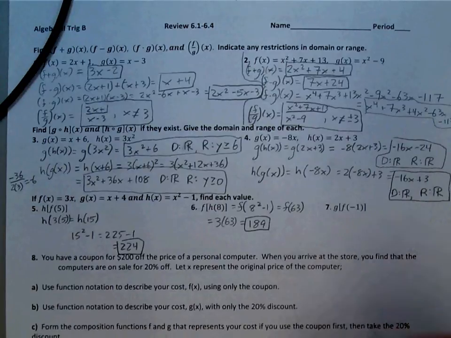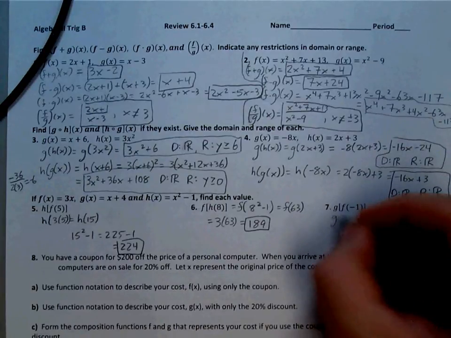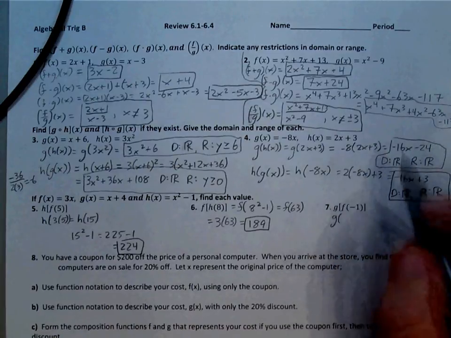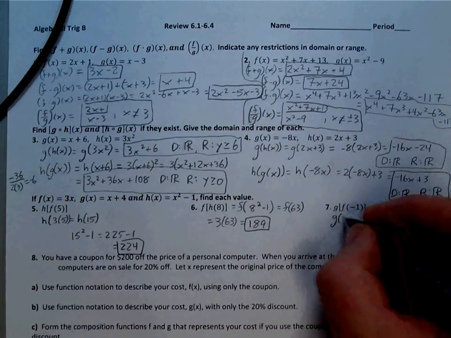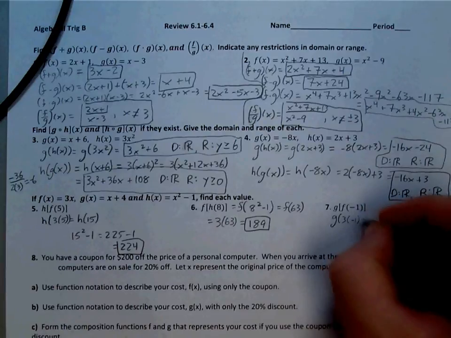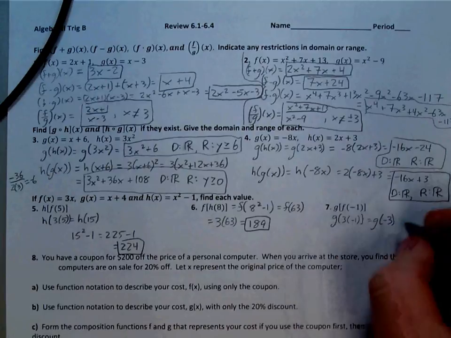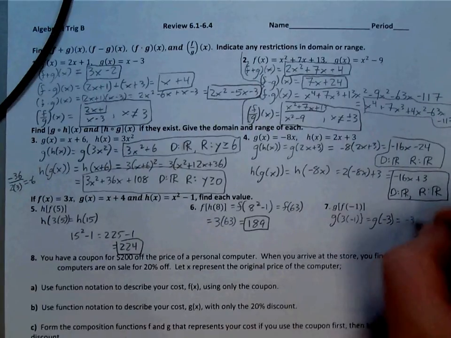And then lastly, g of f of negative 1. So f of negative 1, so we have 3 times negative 1 is negative 3. So I'm doing g of negative 3. So it's negative 3 plus 4, which is 1.